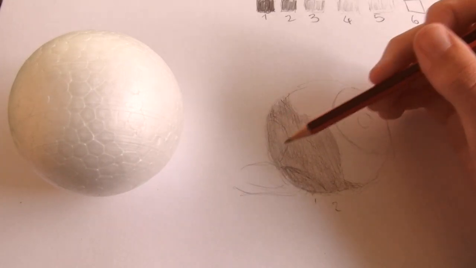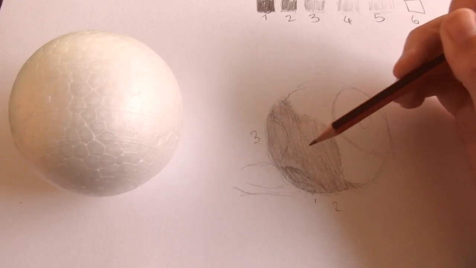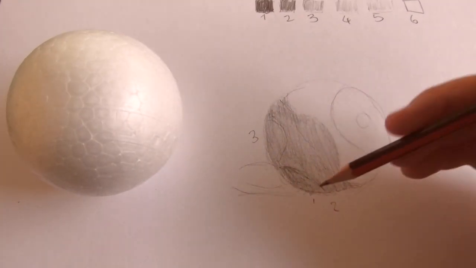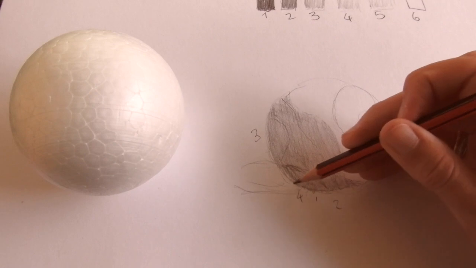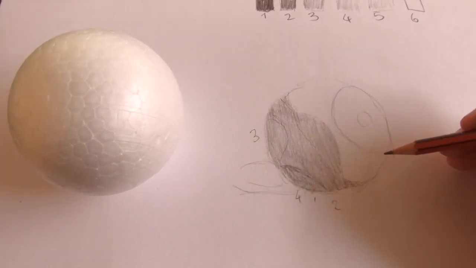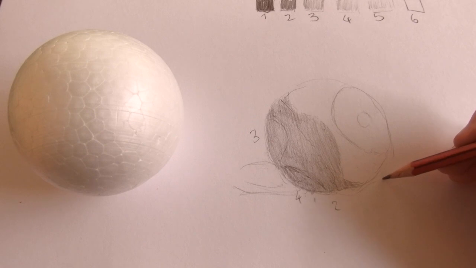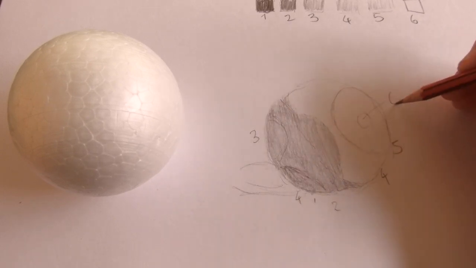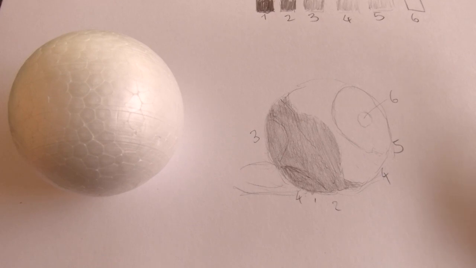So I'm probably going to make this reflected area here a 3 because it's getting a little bit lighter than that area around it, whereas this is a 2. It's probably going to be a 4 over here in this little bit of reflected light. This area here will be a 4. This area will be a 5, and then in there we have a 6. And then for our cast shadow, what number do you think our cast shadow is going to be? I'm thinking a 3.